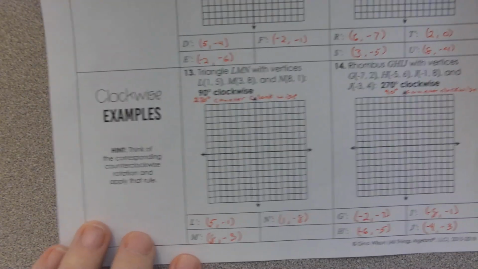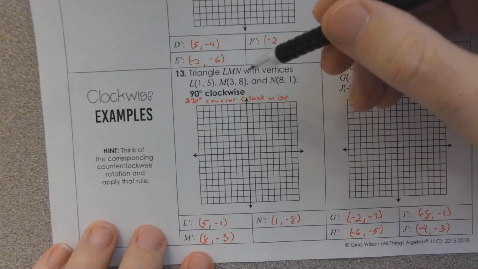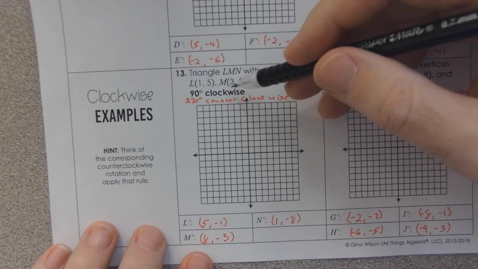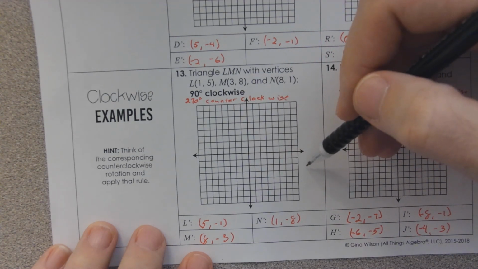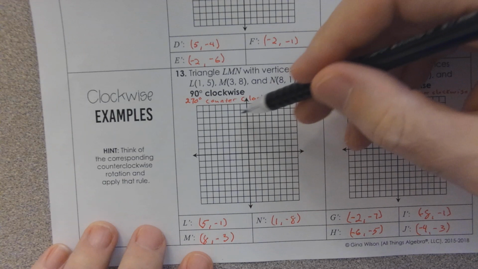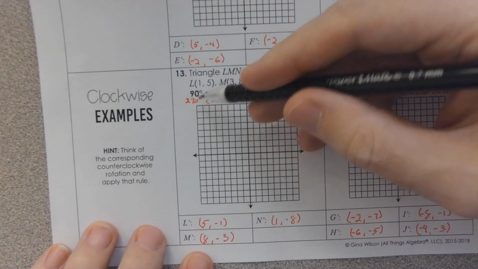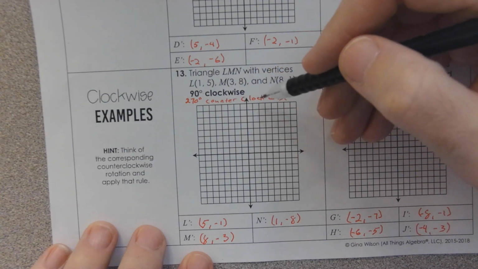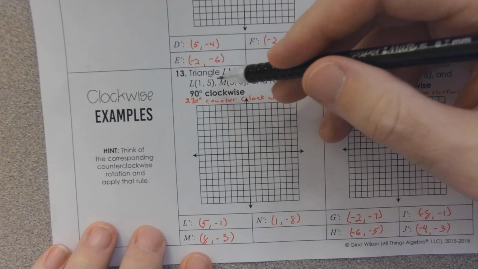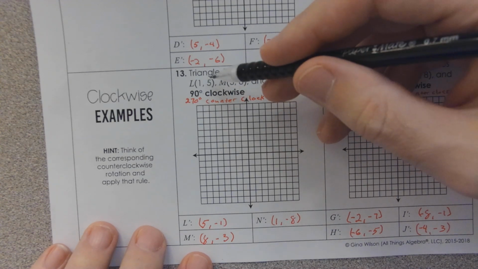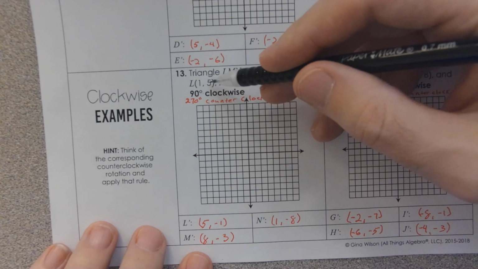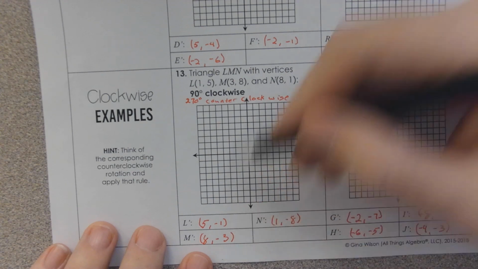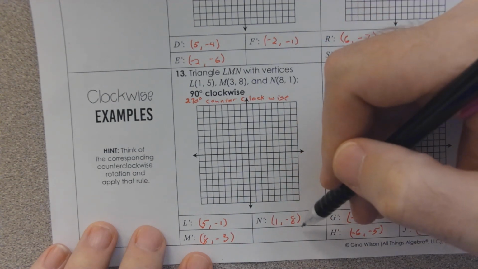Now, this last one, it's 90 degrees clockwise. Well, clockwise is one turn to the right. Well, one turn to the right is 3 turns to the left. So 90 degrees clockwise is 270 degrees counterclockwise. So we use the counterclockwise rule. And the counterclockwise rule is switch the order and change the sign on the X. So positive 5, negative 1, positive 8, negative 3, positive 1, negative 8.